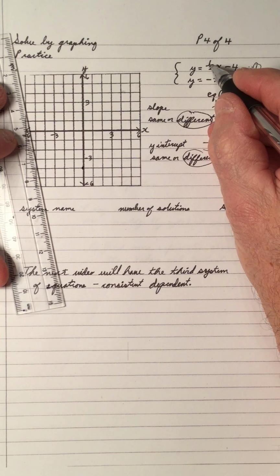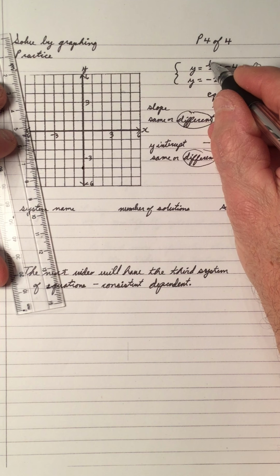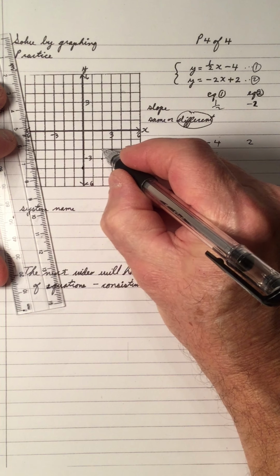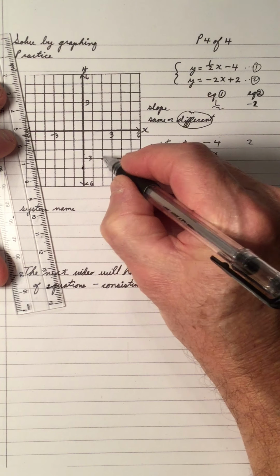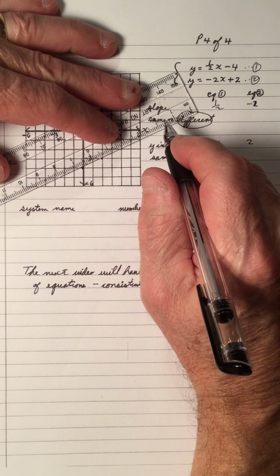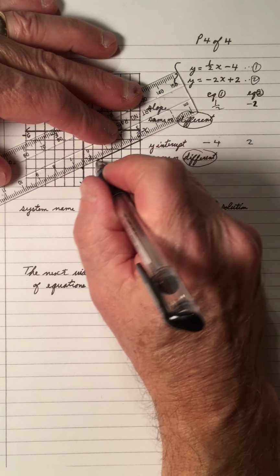And we rise, we go up 1, right 2. Up 1, right 2. Up 1, right 2. So I draw a line going through those 3 points. And there it is there.